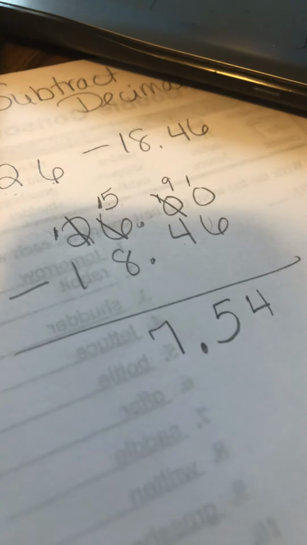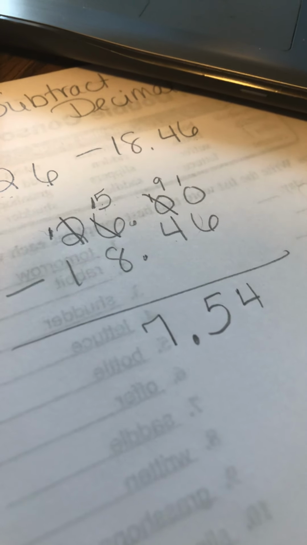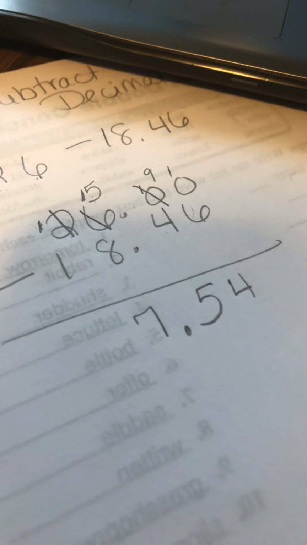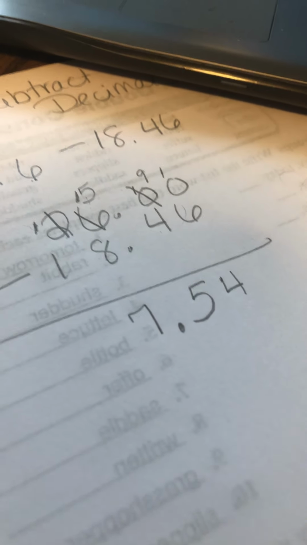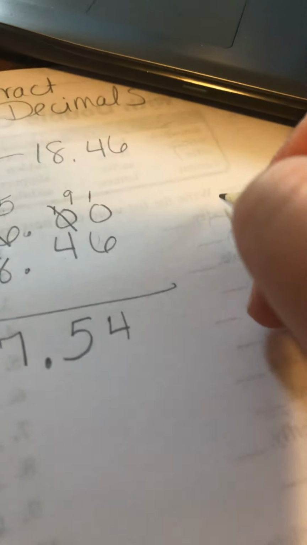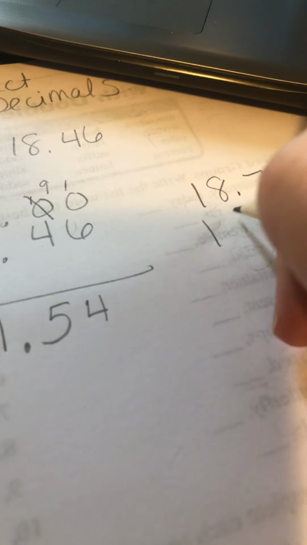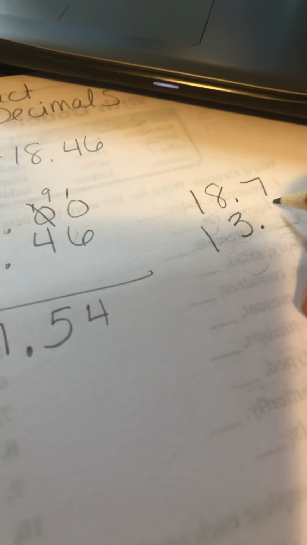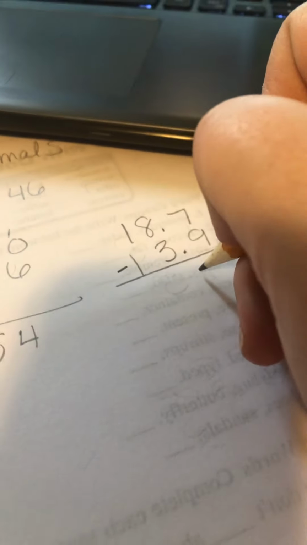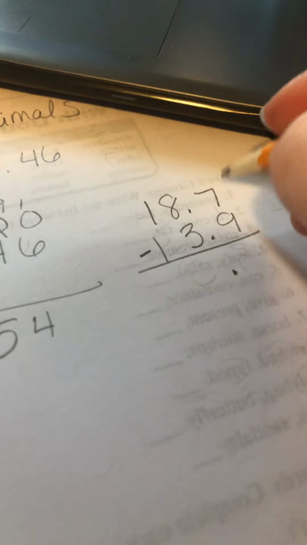That is the biggest thing you are going to run into that is different from regular subtraction of numbers. If you have a number or two numbers that have all their digits, well, that's easy. That's just like subtracting 18.7 minus 13.9. I'm going to put the decimal in the same spot.